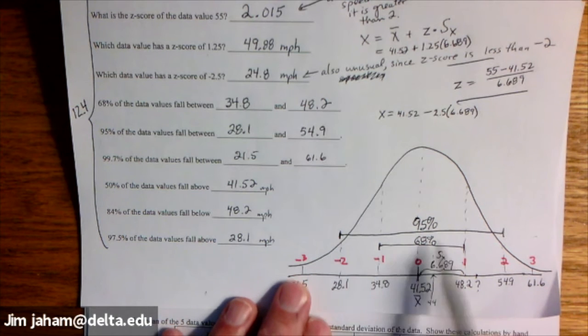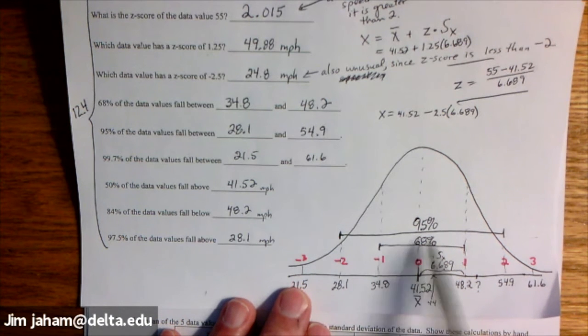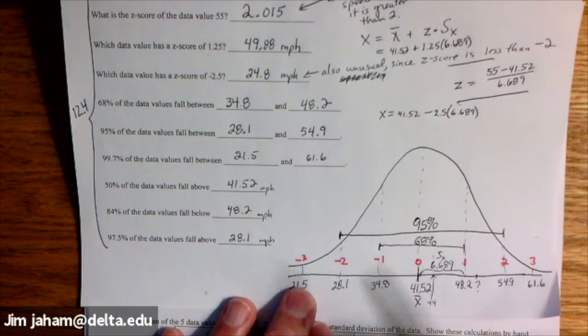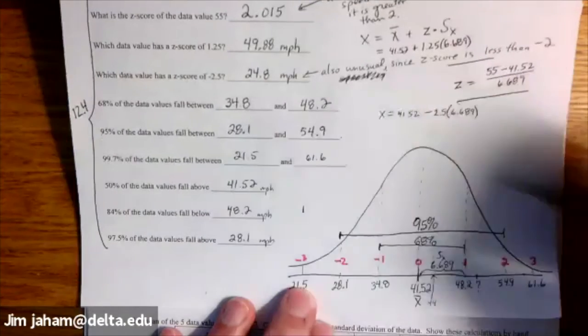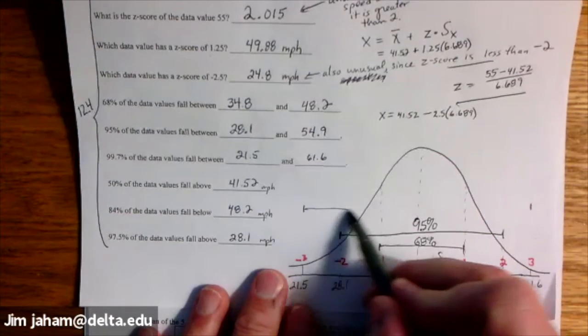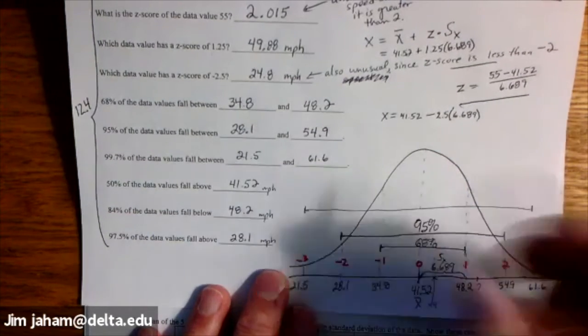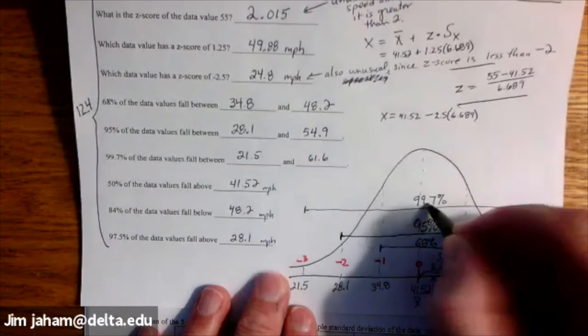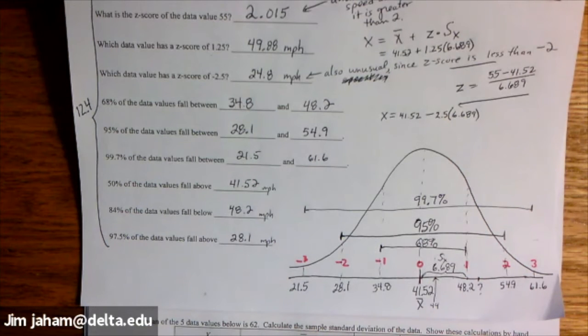95% of all the data in a normal distribution will fall within two standard deviations of the mean. And then if you go out one more, from 3 standard deviations above to 3 standard deviations below, in a normal curve, all but 0.3% of the data will fall within 3 standard deviations of the mean.